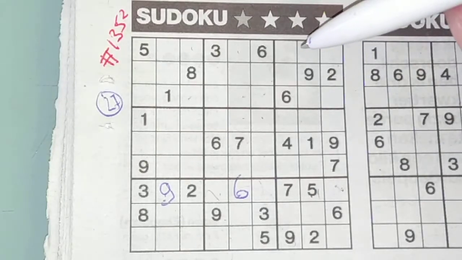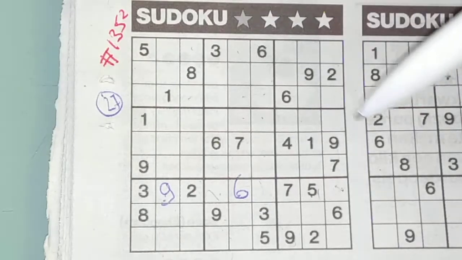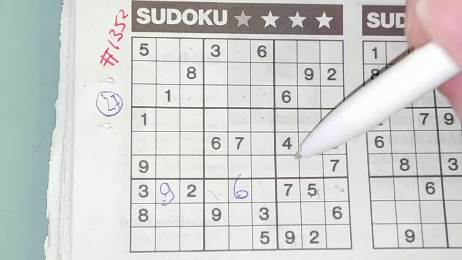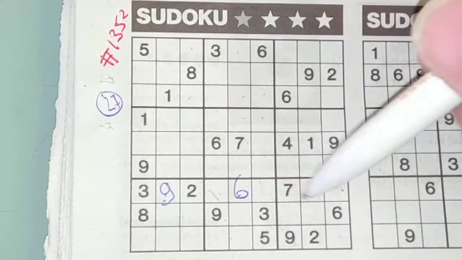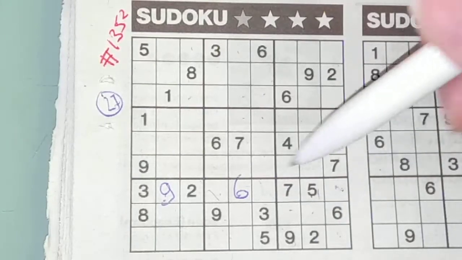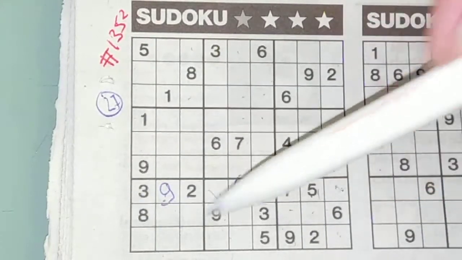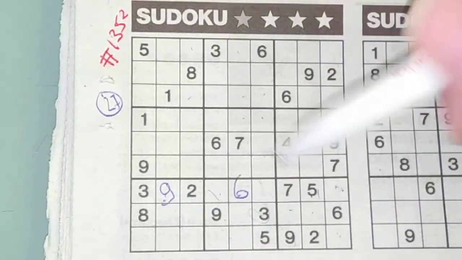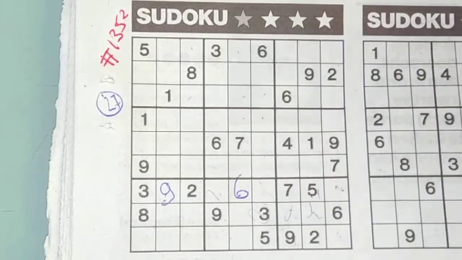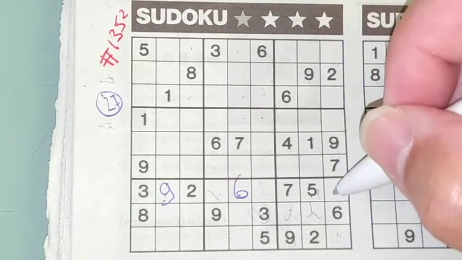Then, well, 3. We have 4 missing numbers in this big square. 2 of those missing numbers are the 8 and the 3. We have an 8 and a 3 in this row, so no 8 and 3 in these 2 boxes. So the 8 and the 3 go in those 2 boxes.